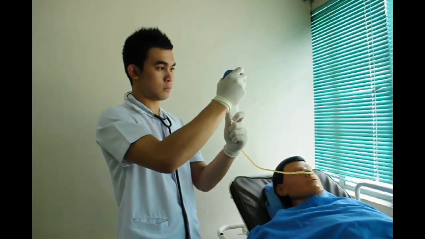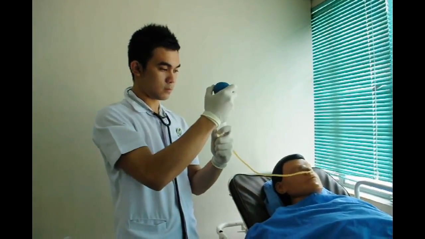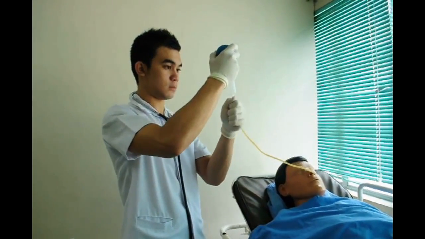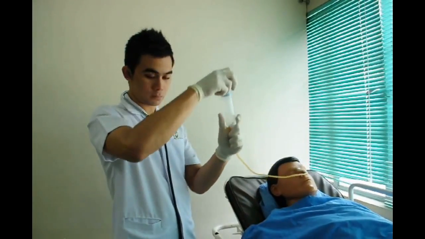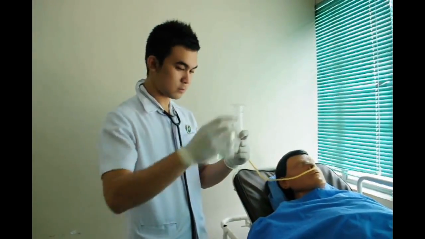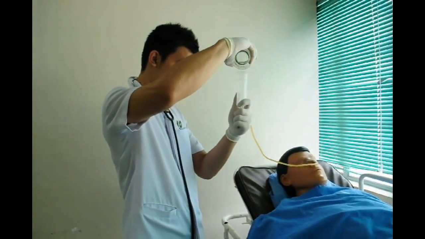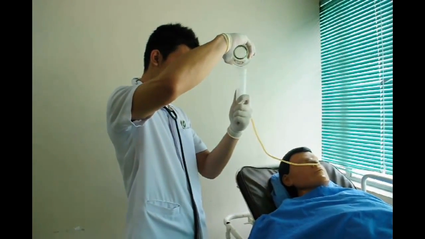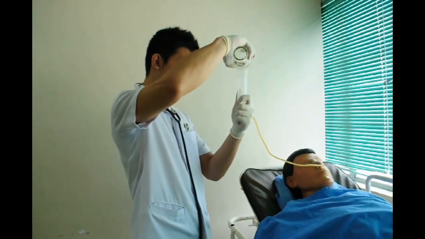Now, Nurse Kelvin is going to flush 30 ml of water and let it flow by gravity. This is to maintain a patent tube.